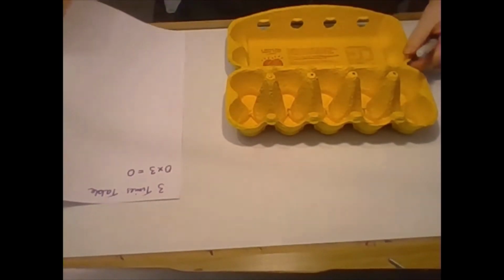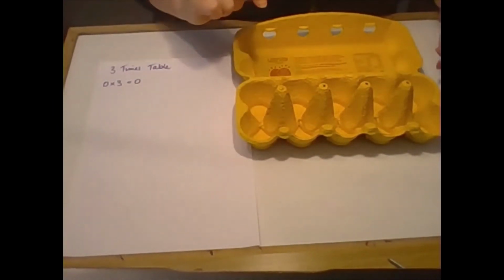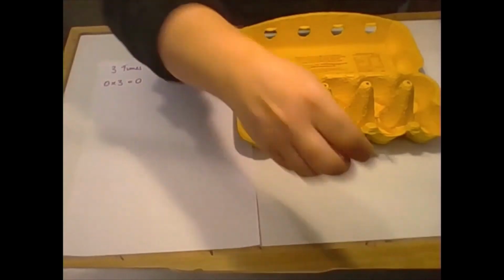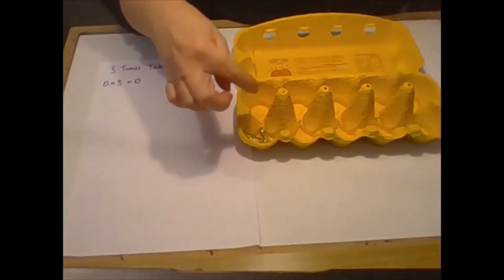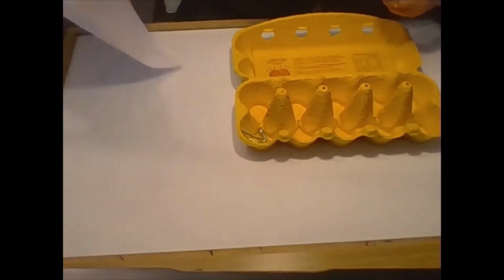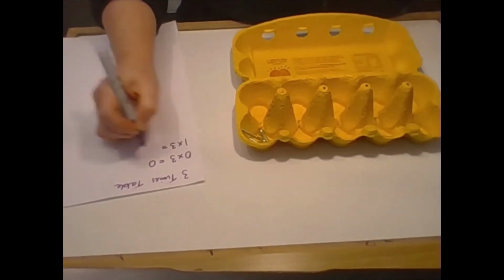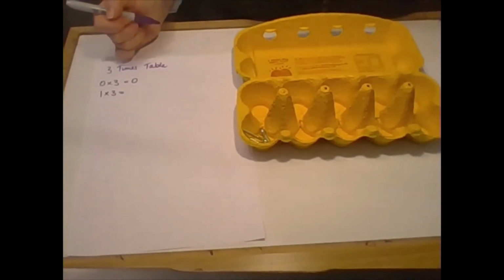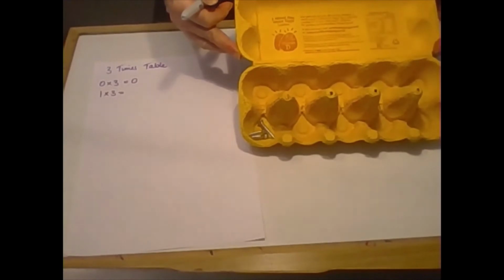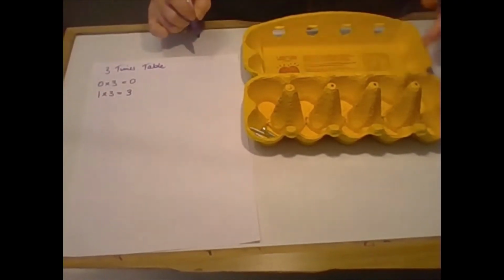So now I'm going to be looking at how many I can get in 1. So I've got 3, 1, 2, 3. I've got 1 set of 3 screws. So that is 1 times 3. So 1 times 3 is how many screws altogether? It's 3. So 1 times 3 is 3.